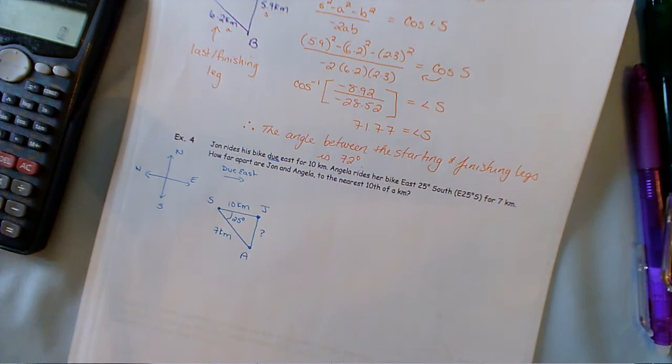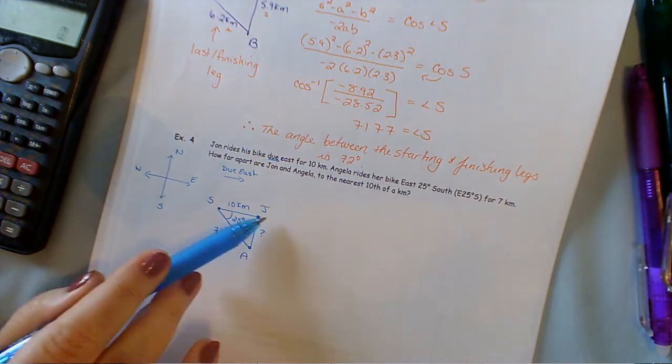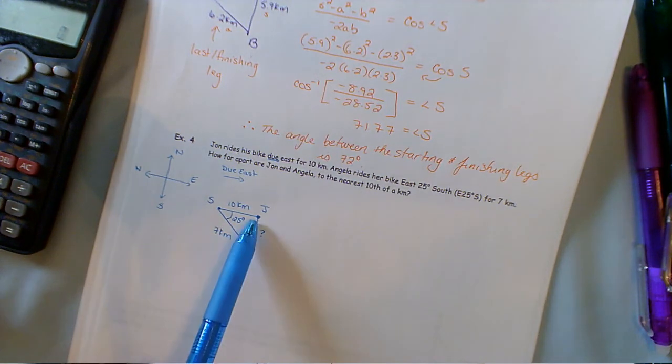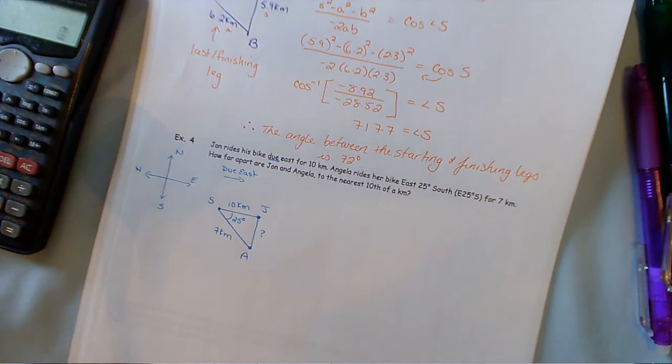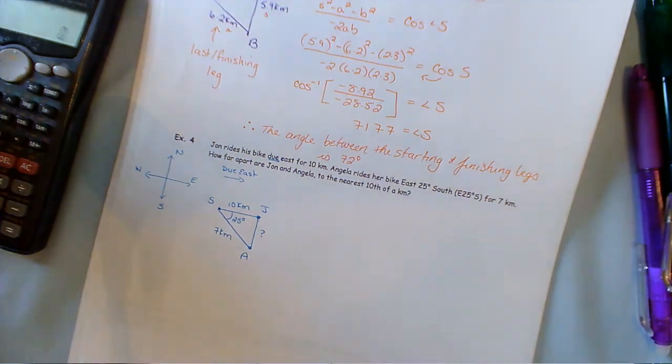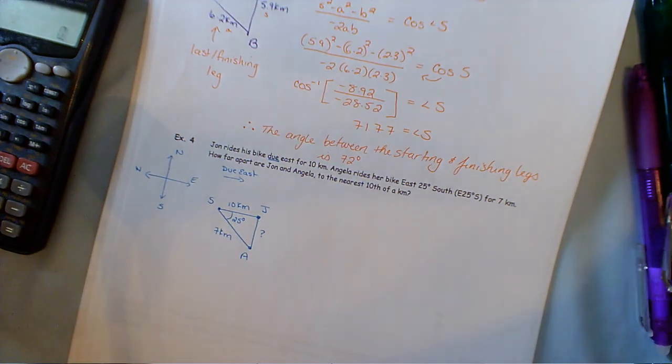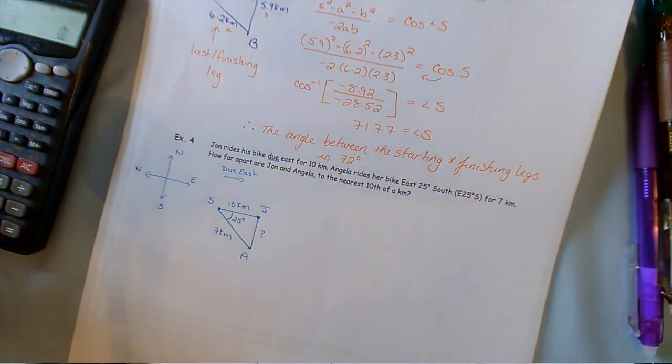So we're trying to figure out the distance between John and Angela after they rode off in their different directions. So let's go through our situation here. Do I see a 90-degree angle? Now, the way I drew mine, it looks like that could be 90 degrees, but that's just my fault for drawing it that specific way. So ignore that that looks like 90 degrees. If you don't know that it's 90 degrees for sure, then ignore that.